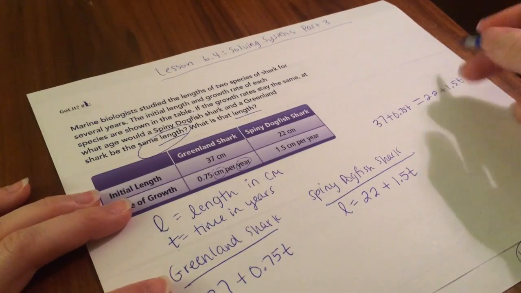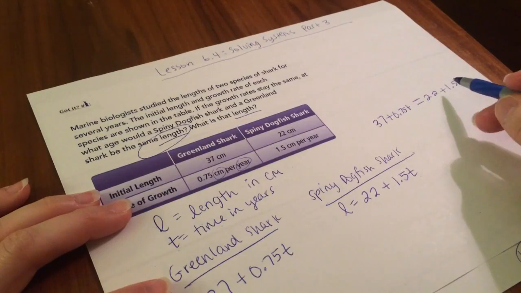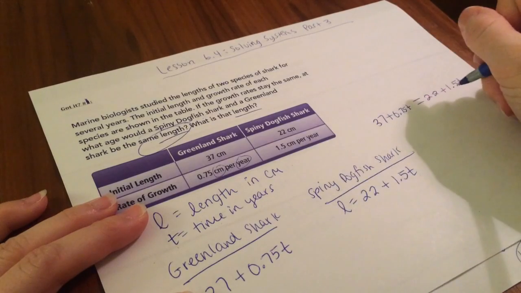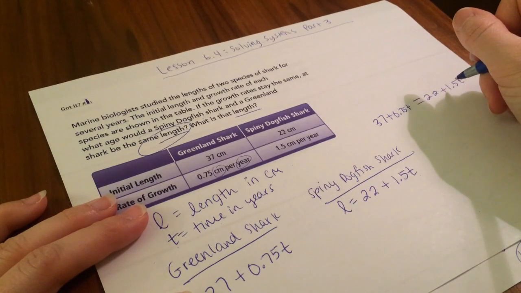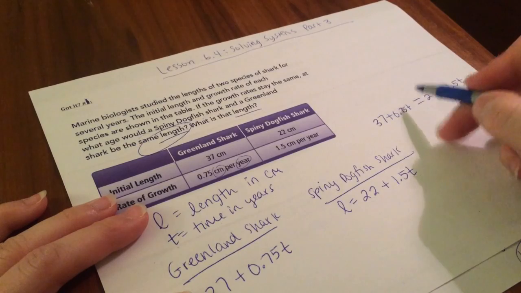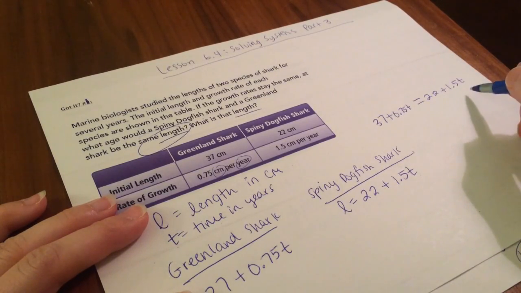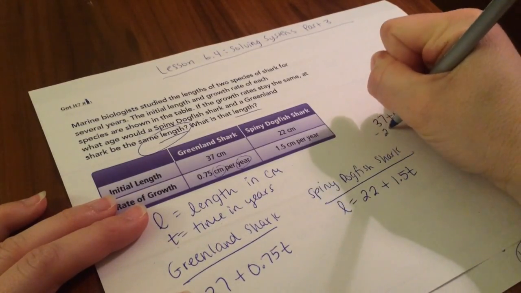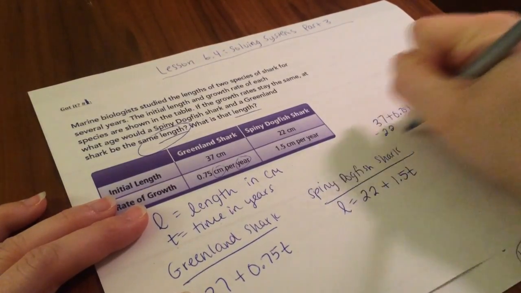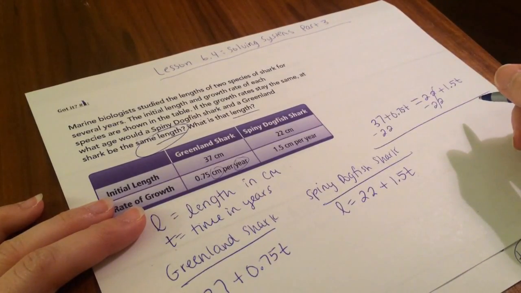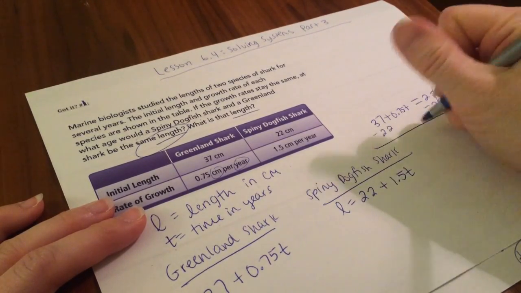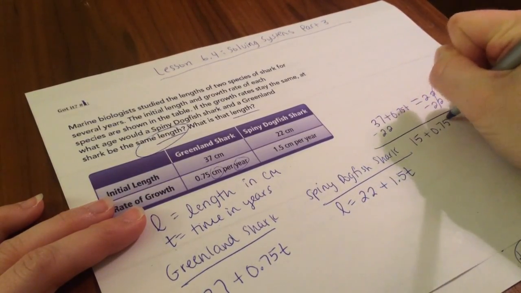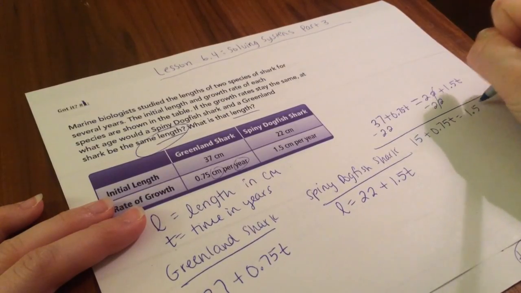Okay. Remember, you want to get the variables on one side of the equation and the numbers on the other. I like my variables on the left side. So let's, we'll switch it up. We'll bring the variables on the right side this time. That way we don't deal with negative numbers. So we subtract 22 from both sides. And we're left with 15 plus 0.75 T equals 1.5 T.